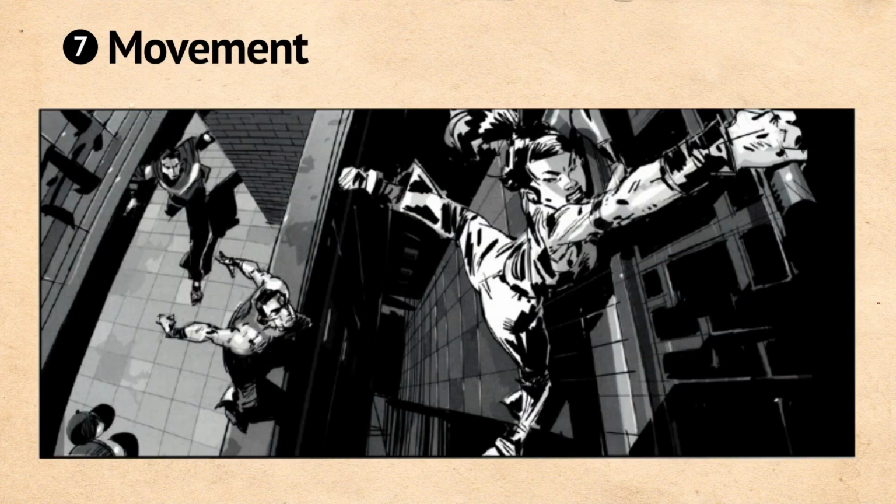Movement. This is one of my favorite composition principles that I always try to implement in my own artwork. With movement, what you want to do is to suggest a particular flow or particular direction that the characters or the elements within the canvas are heading towards. So in this example over here, we can see that it's a chase scene between this female protagonist, I guess, and two other male enemies that are chasing her down.